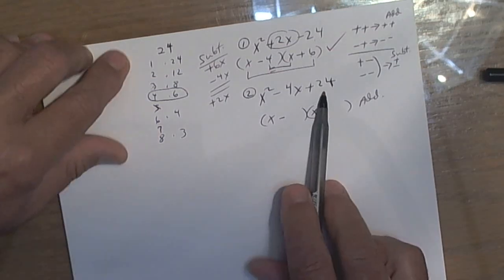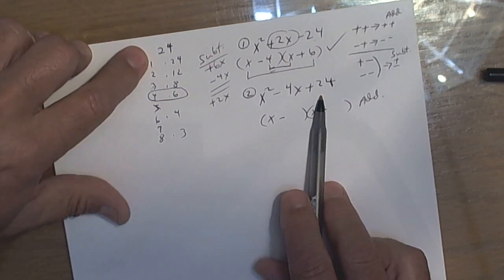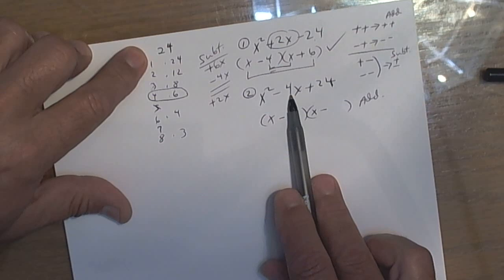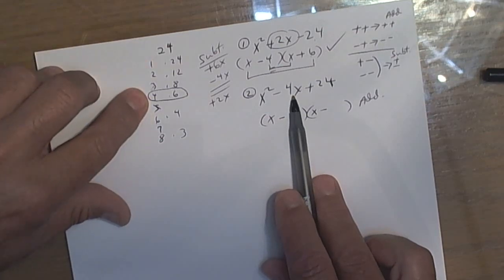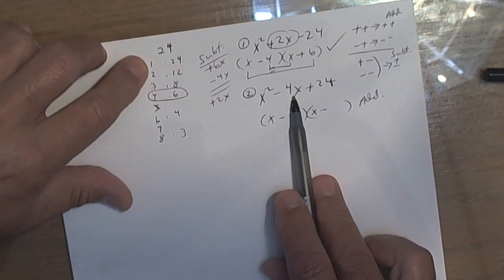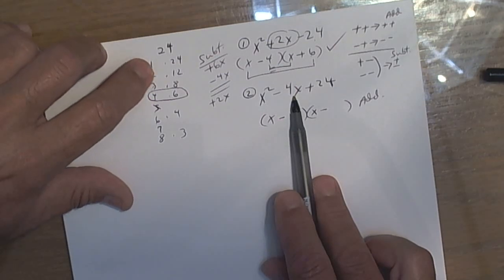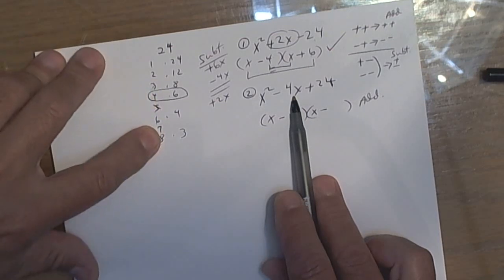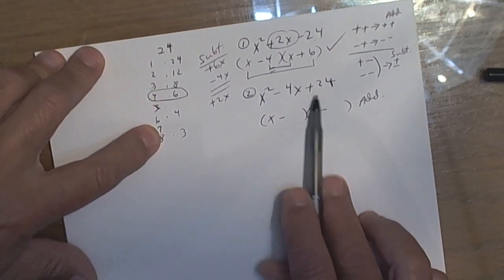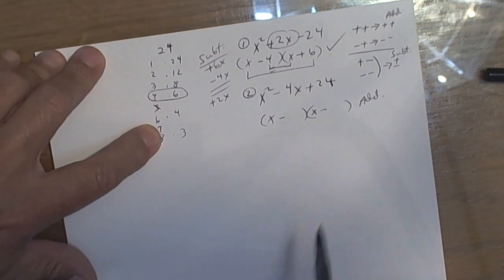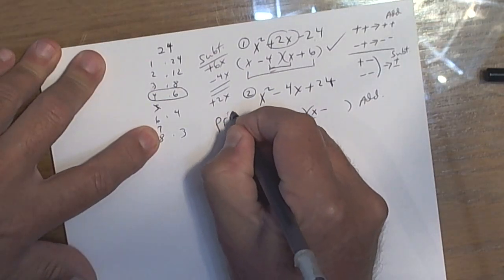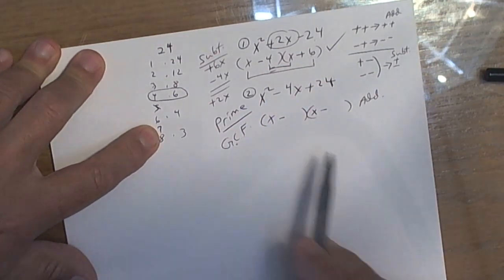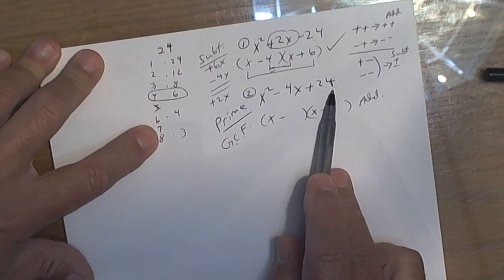Okay, so here's 24. We're trying to add. All right, let me take that back. We're trying to add to get 4. Let's see if something else. Yeah, I don't see anything because that's too big. That's 25. Yeah, that's 24. Yeah, that's 11. That's 10. I think everything else repeats. So since there's nothing that's going to add to give me that 4, you're going to have to say prime. You should always look for the greatest common factor, like we did yesterday, before you even start.